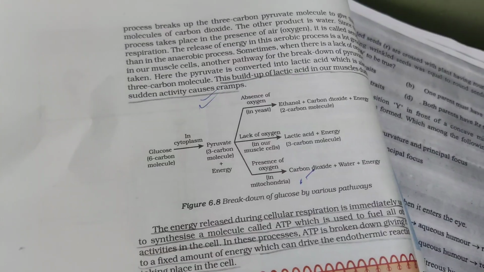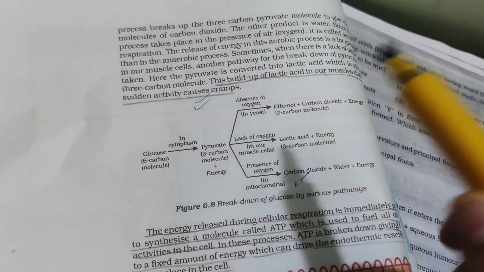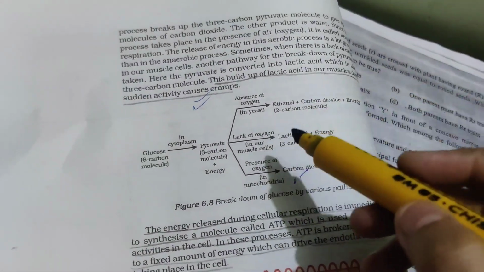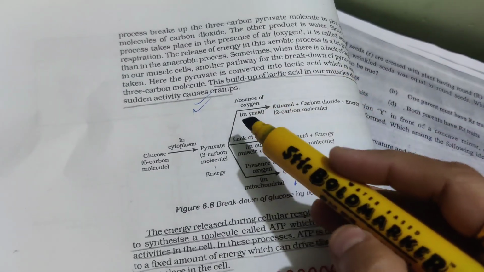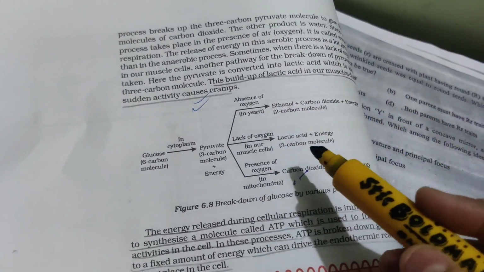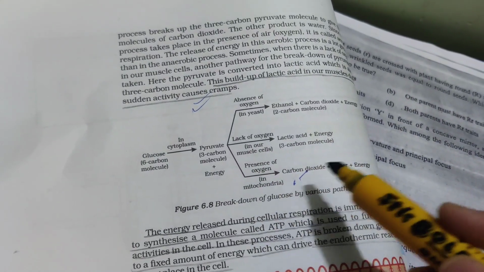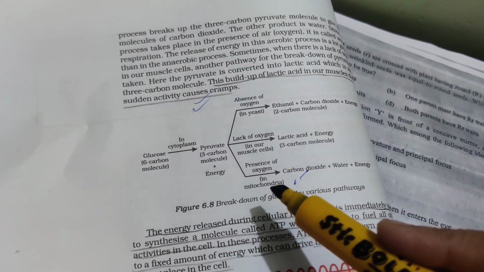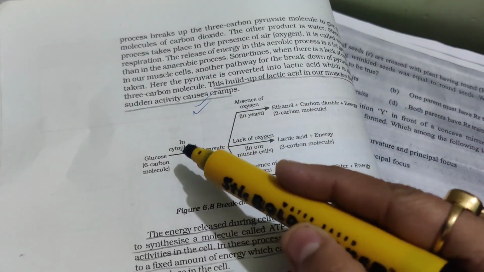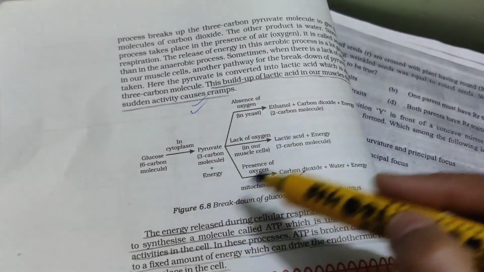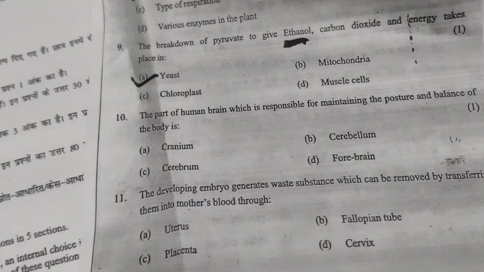I'm just showing it here. That is the breakdown of glucose by various pathways. So this is a very important map, we can say, from which you can frame a number of questions. Now if it is asked ethanol and carbon dioxide produced, it is produced in yeast. The same question can be framed with lactic acid and energy. Then the answer is the muscle cells. If carbon dioxide and water are given, it is in mitochondria. Or we can say from glucose to pyruvate, it takes place here in the cytoplasm. So this can be framed in a number of MCQs. So kindly learn this diagram.